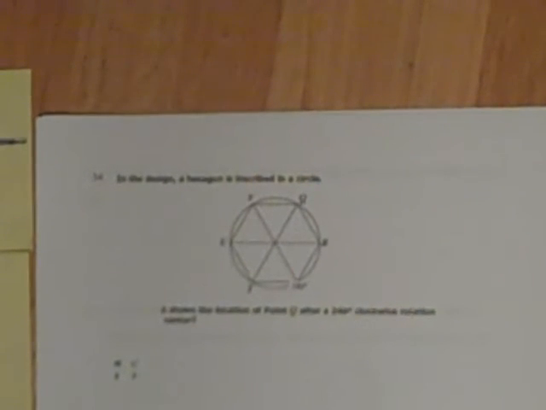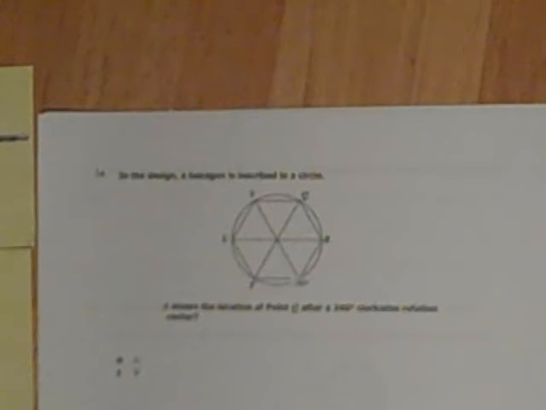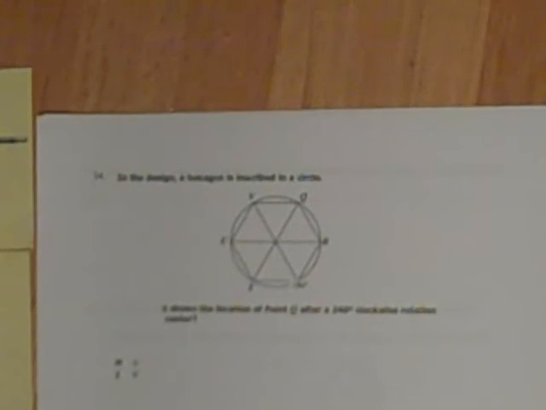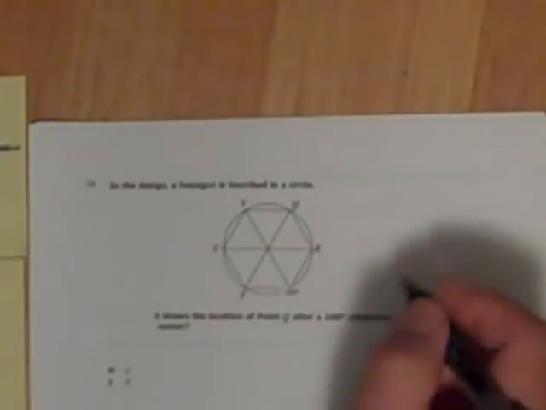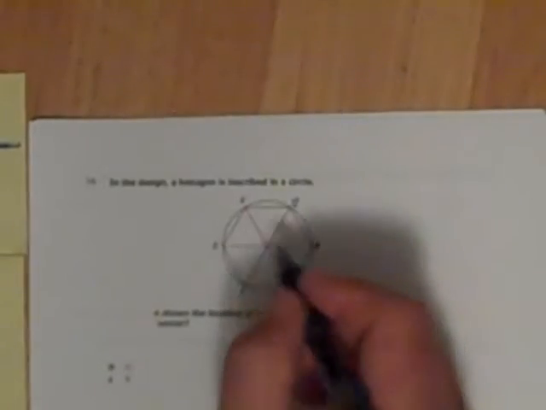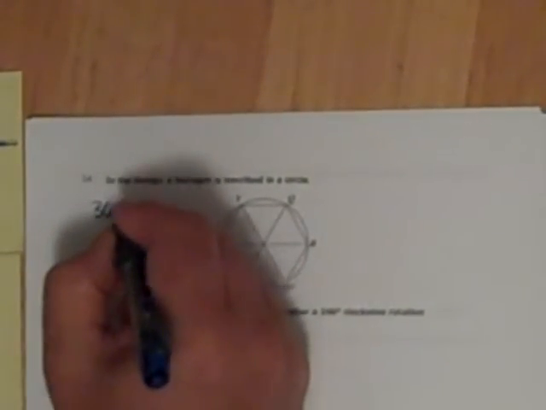34. In one design, a hexagon is inscribed in a circle. Which point shows the location of point Q after a 240 degree clockwise rotation? It looks like we missed our printing there, but no problem. First of all, we need to find the angle of rotation. Okay, we know that this is 360 all the way around, and we've got 6 points. We're going to do 360 divided by 6, and that gives us 60 degrees for the angle of rotation.